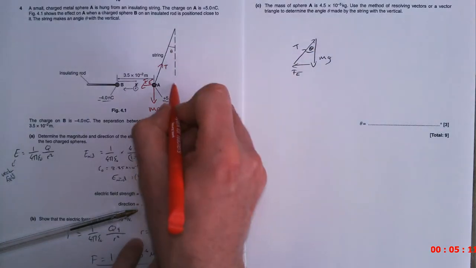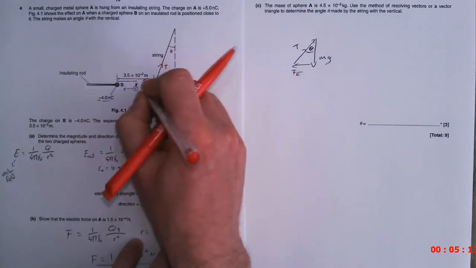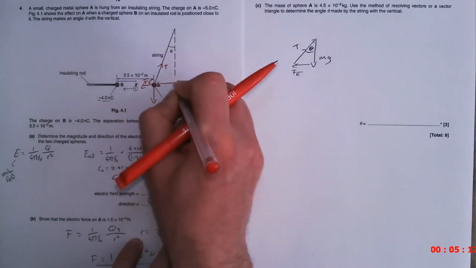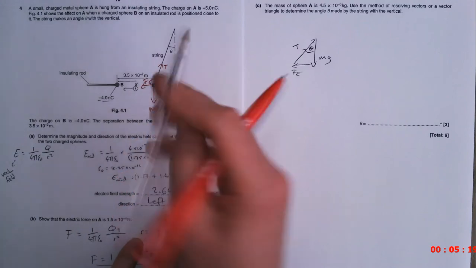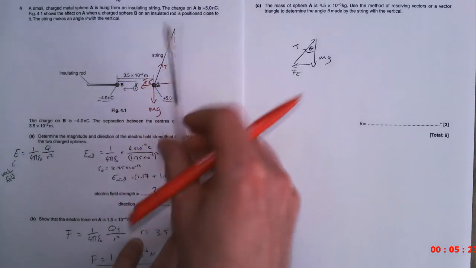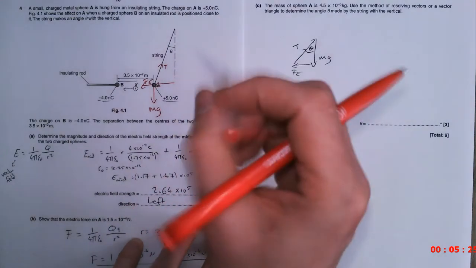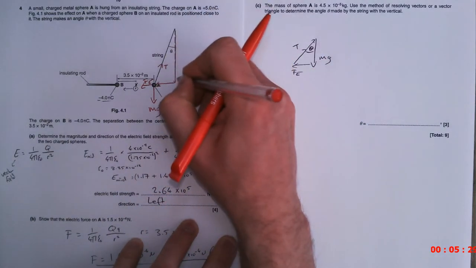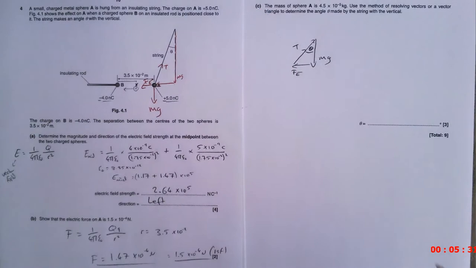If you're not entirely sure what I'm doing, I'm taking this electric force here and sliding it to the right, and then I'm taking the weight and moving it to close up the triangle here. So that's a slightly different way of explaining it.